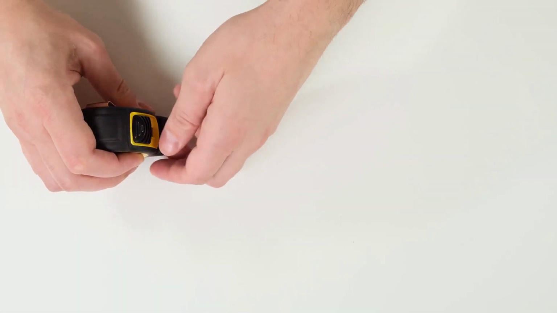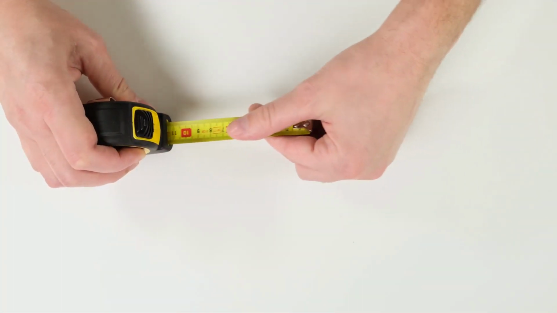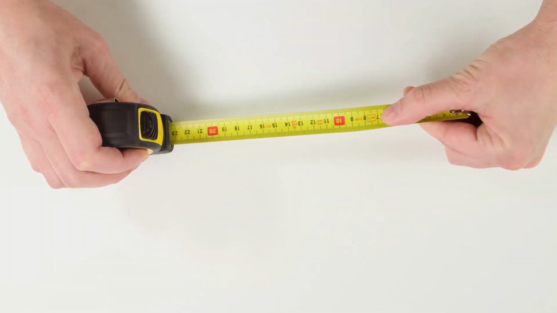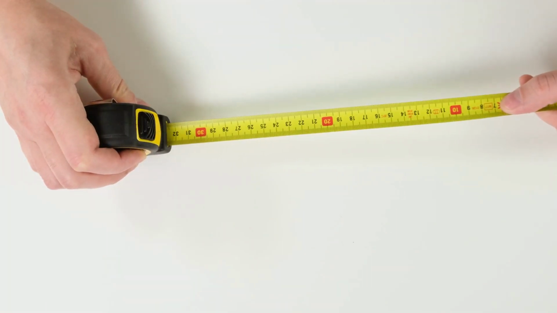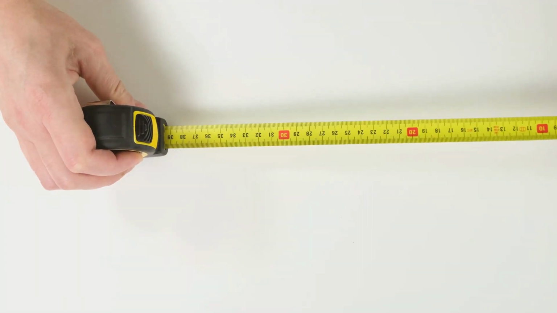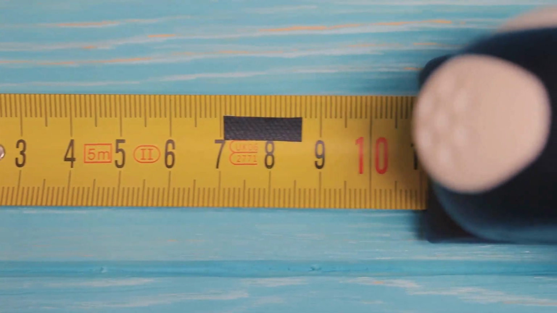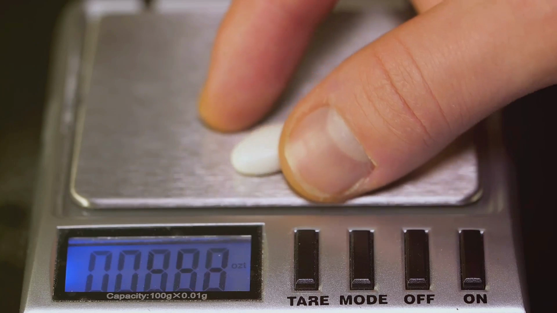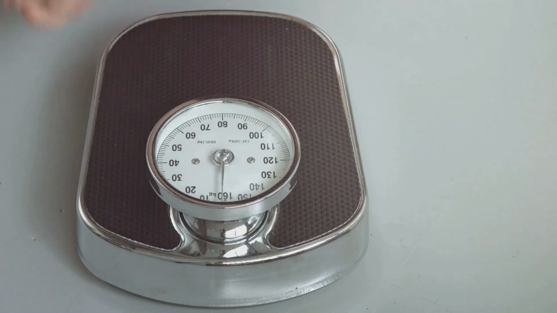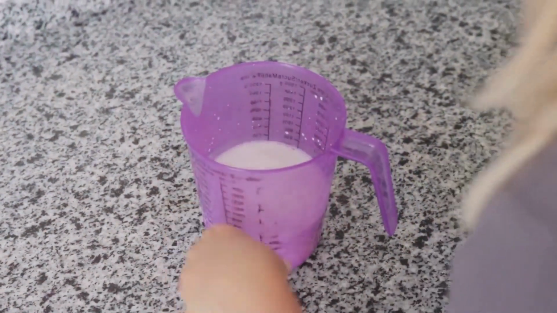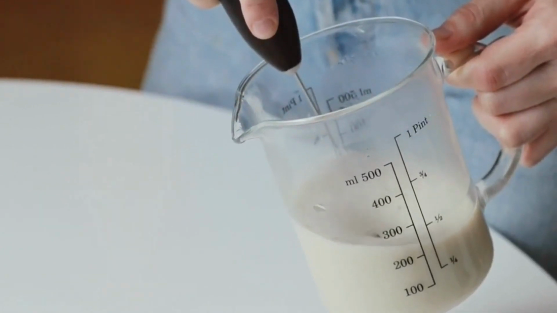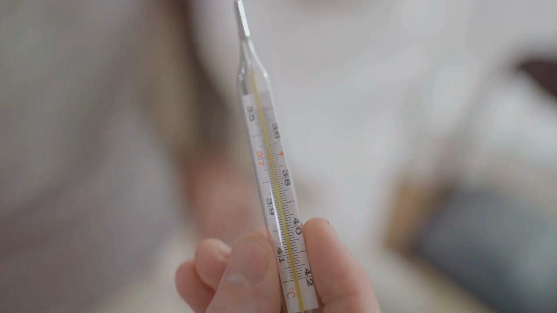The U.S. customary system, also known as the Imperial system, is used primarily in the United States. It's based on historical units and has, well, less consistency in conversion. Let's talk about the units. For length, we have inch, foot, yard, and mile. When it comes to mass, we use ounce, pound, and ton. For volume, the units are fluid ounce, cup, pint, quart, and gallon. And for temperature, we use Fahrenheit.